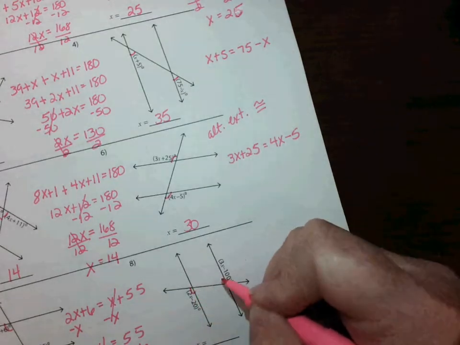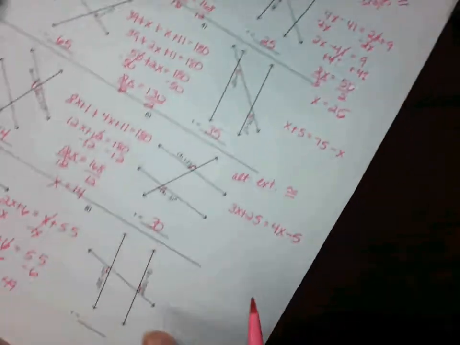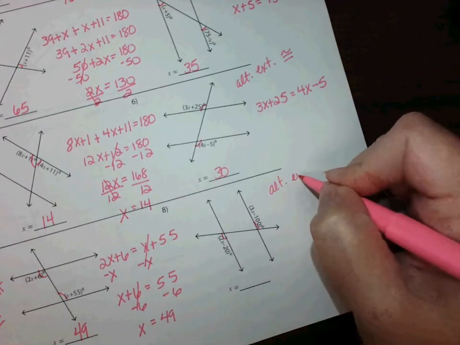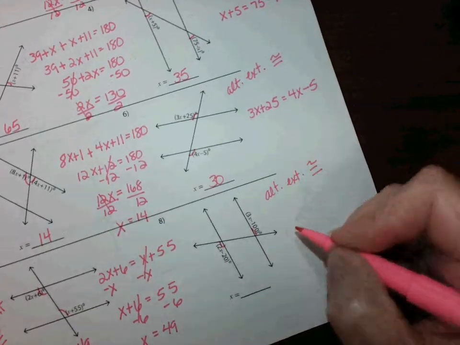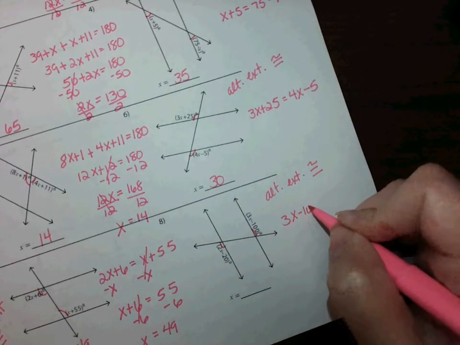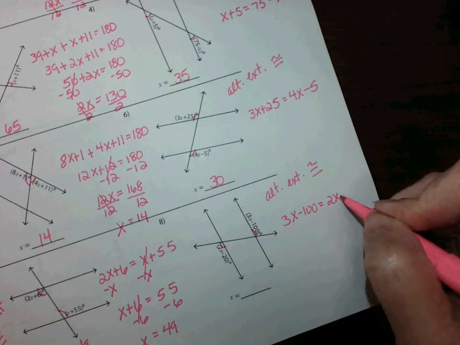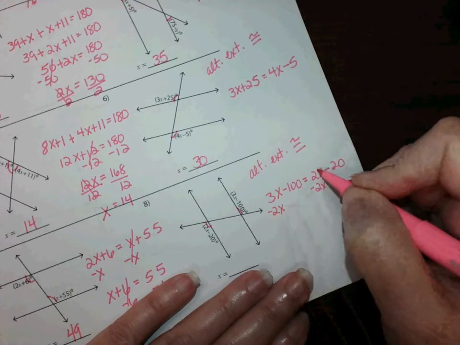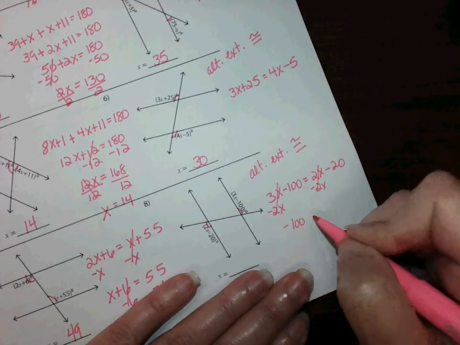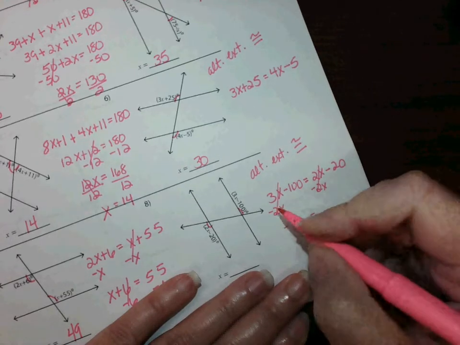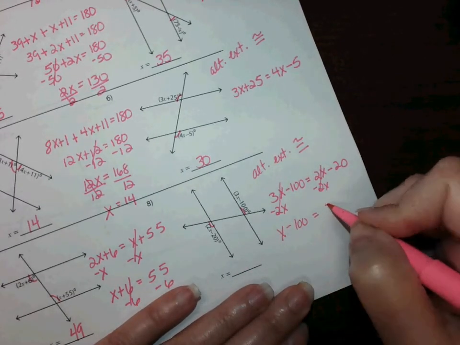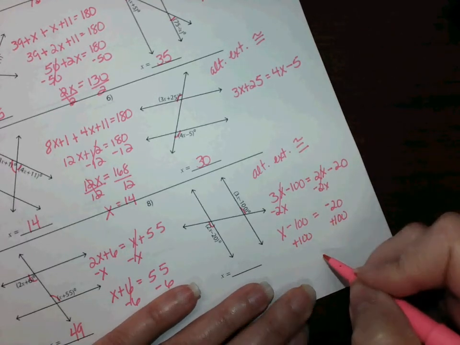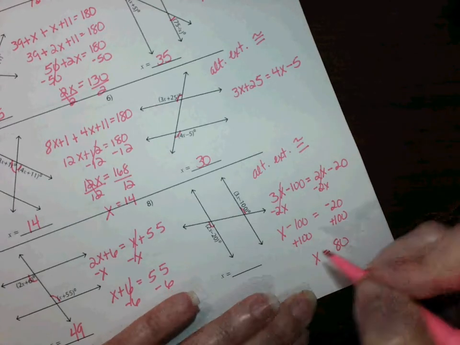Alright, I see these two angles. They are both obtuse. They are also alternate exterior angles. So that means that they are congruent. So when I set this up, it's 3x minus 100 equals 2x minus 20. Subtract 2x from both sides. x minus 100 equals negative 20. Add 100, and you get x equals 80.